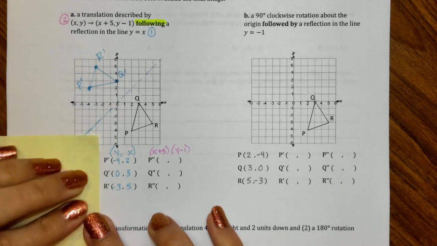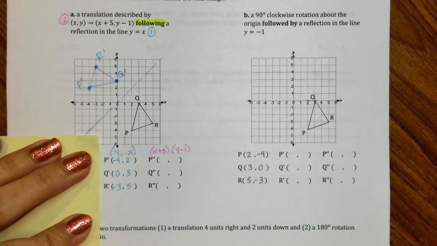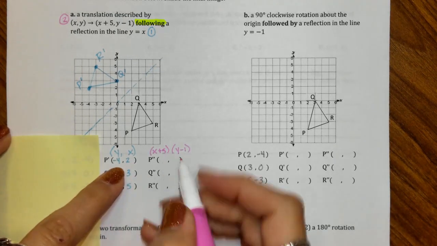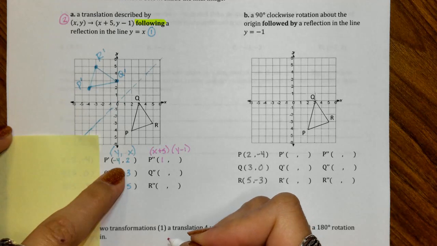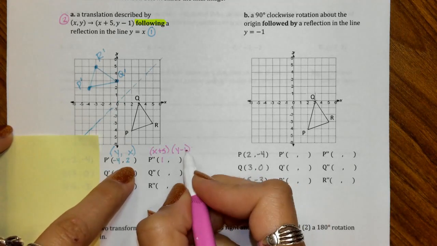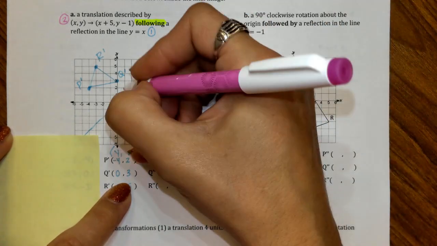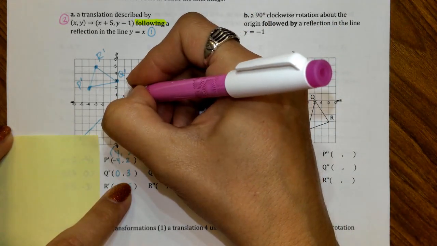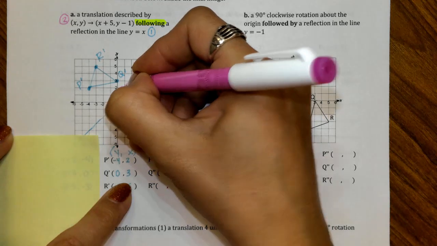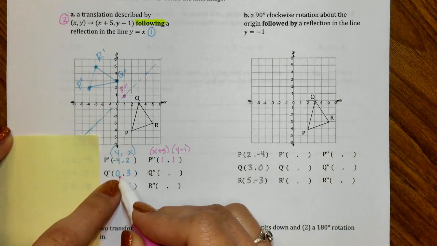So we're done with these guys. We're just looking right here at these two. So we're going to take negative 4, we're going to add 5 to give us a positive 1. We're going to take the 2, we're going to subtract 1 to get us 1. Okay, we can just go ahead and plot that one. 1, 1 right here is going to be P double prime.